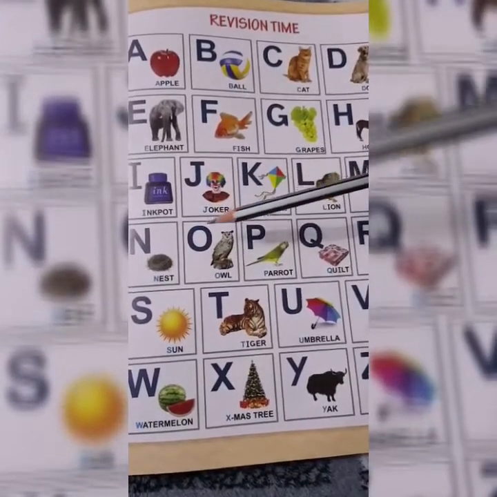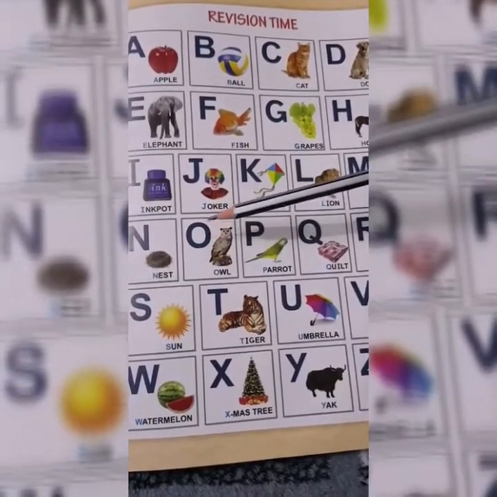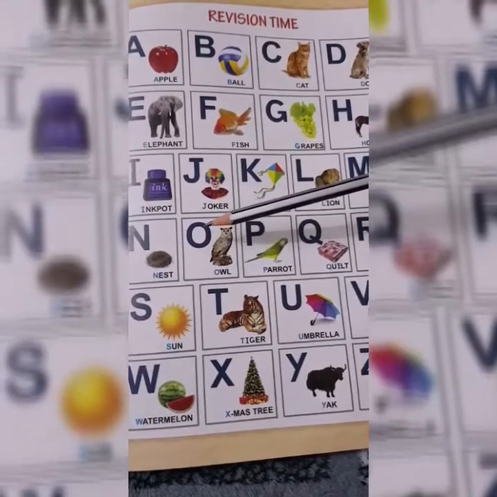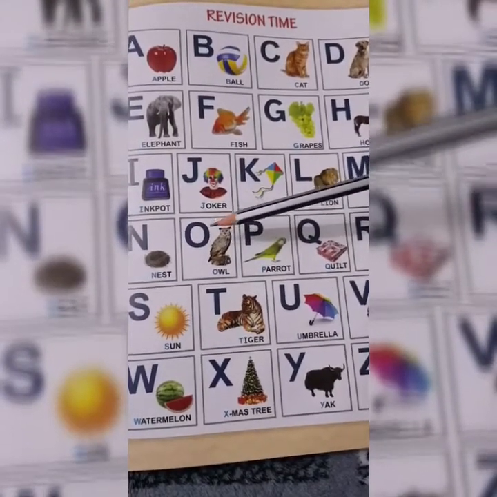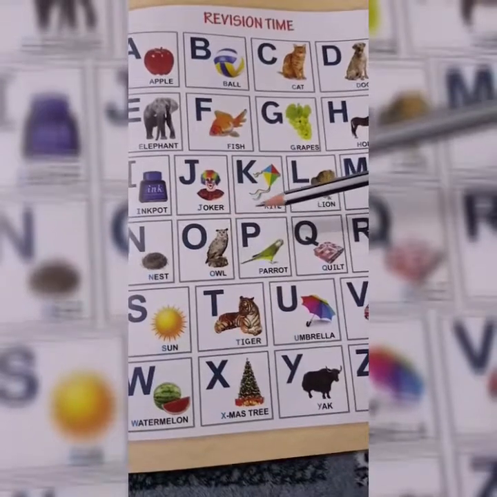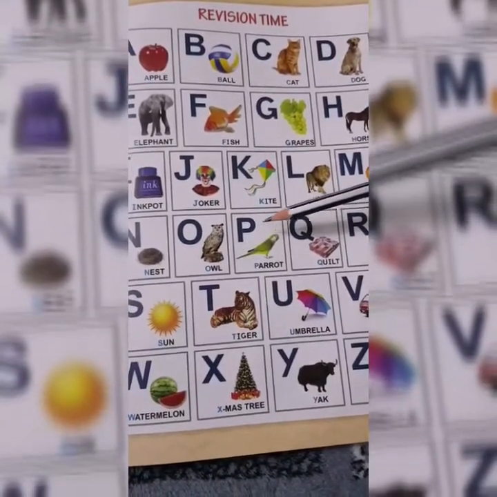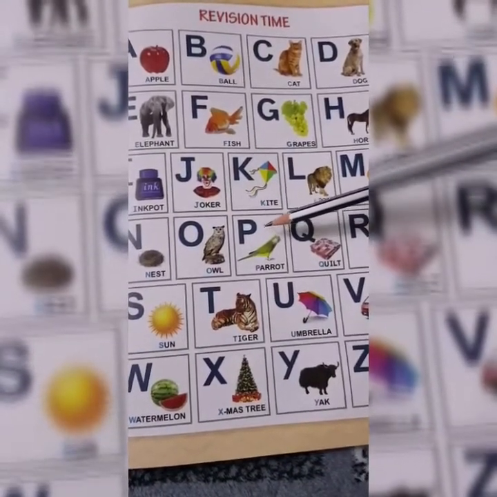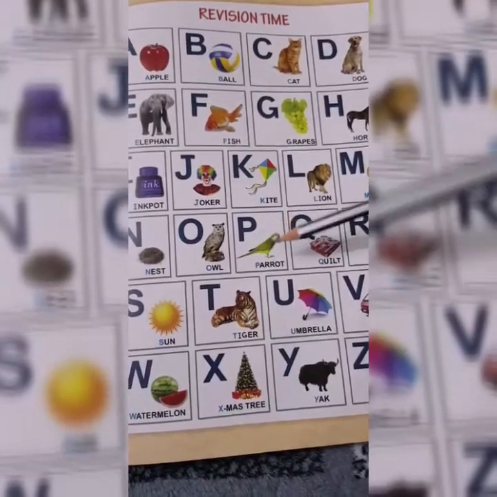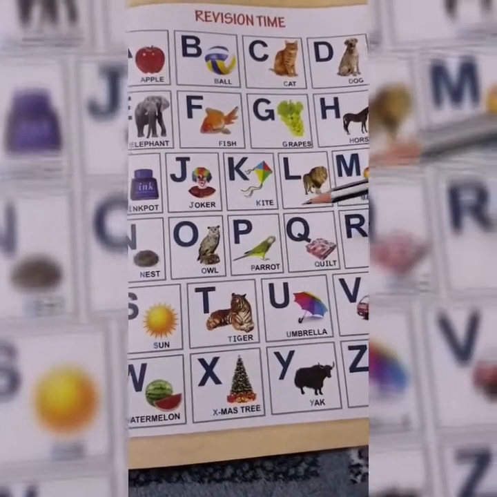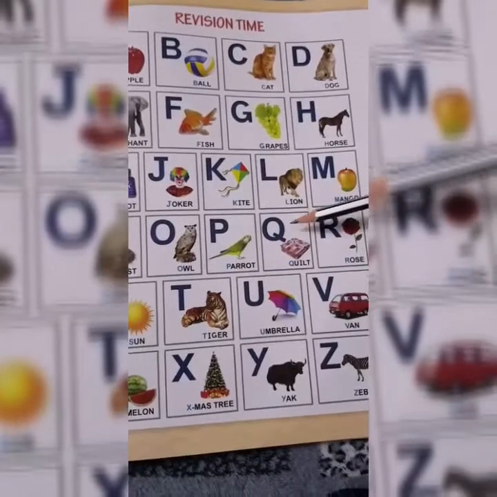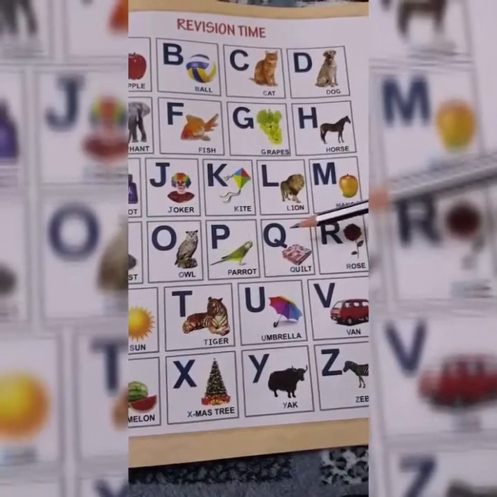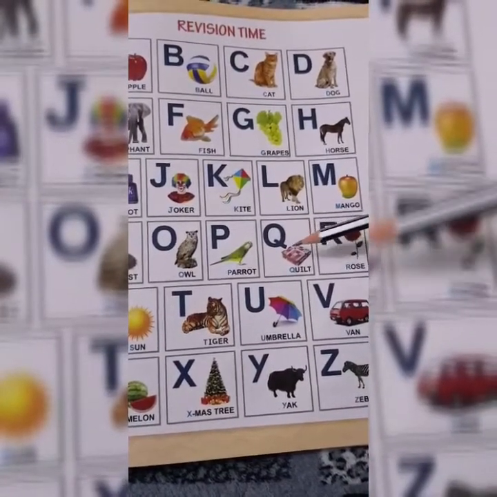N, sound n, nest. O, sound o, owl. P, sound p, parrot. Q, sound q, quilt.